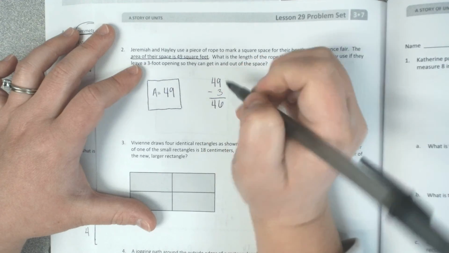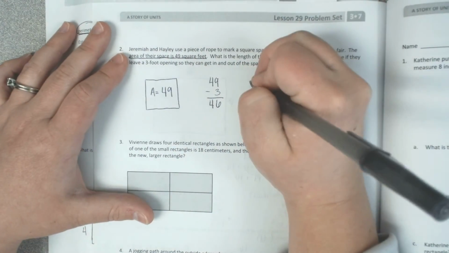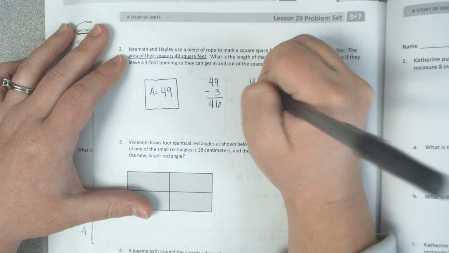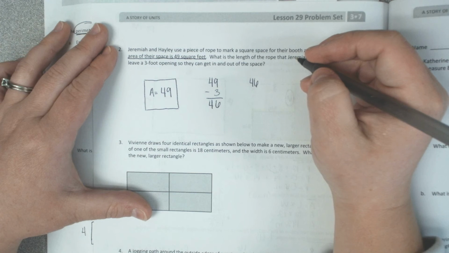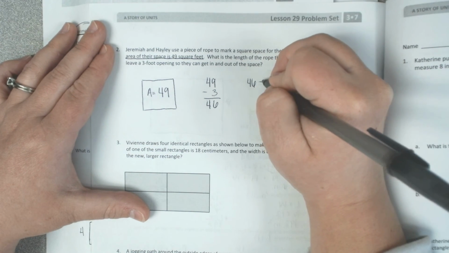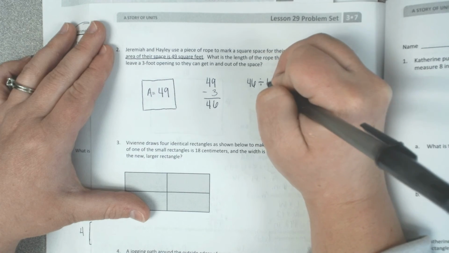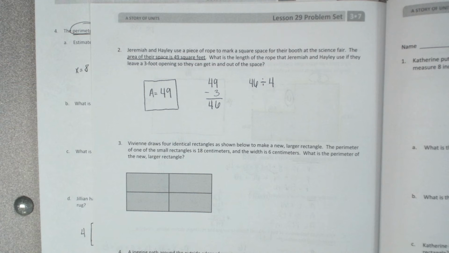Bring down my 4. So now I've got 46. So now I need to figure out what is 46 divided by 4. Okay, so divided by 4.